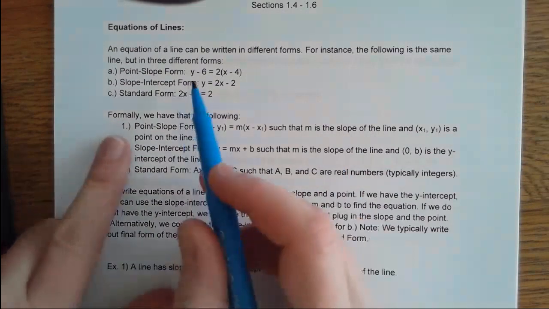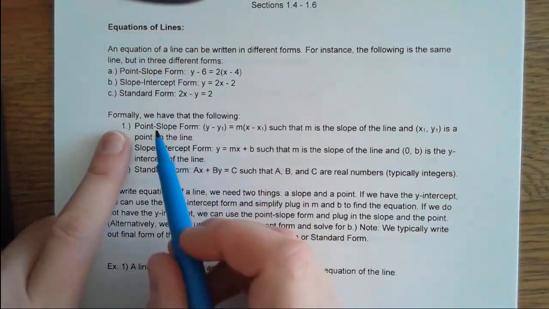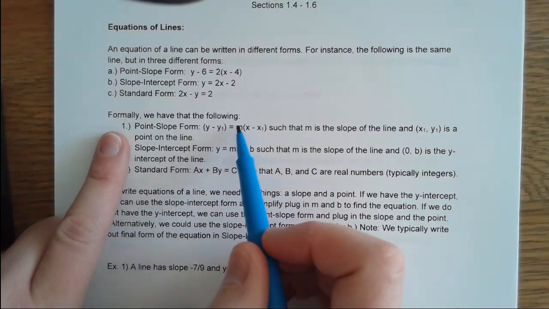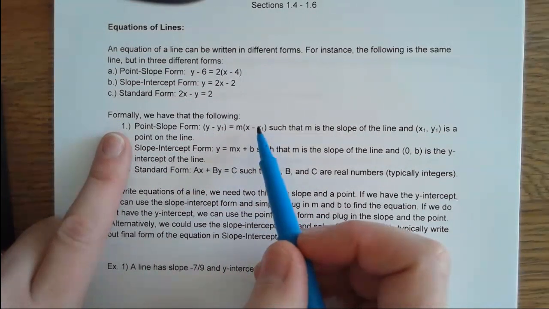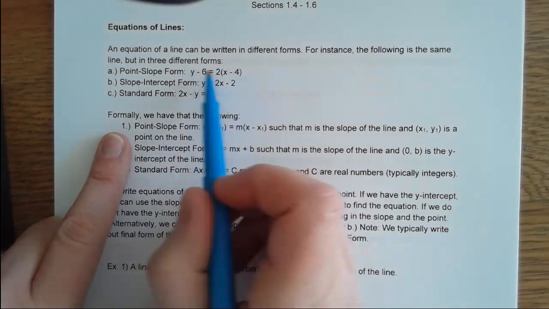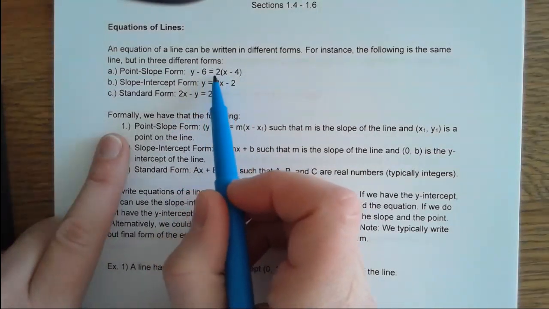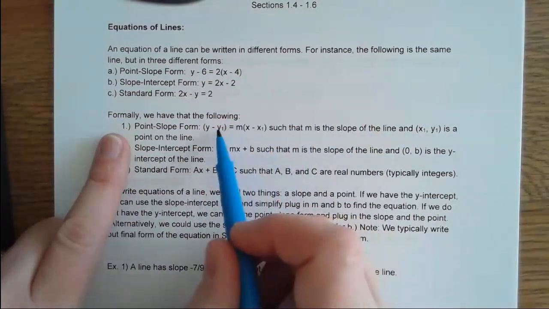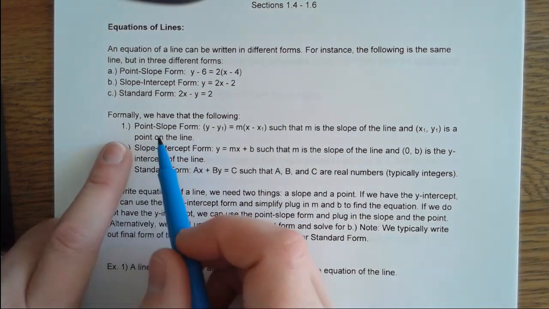And what you see with point slope form, I'm just going to talk about these first two parts for a second, is that the form is y minus a number equals the slope times x minus a number. That's the general setup here. And you can see that in this first form. So you have y minus 6 equals, the slope here is 2, x minus 4. And specifically, x1 and y1 are some point on the line. Doesn't matter which one, any point is fine.